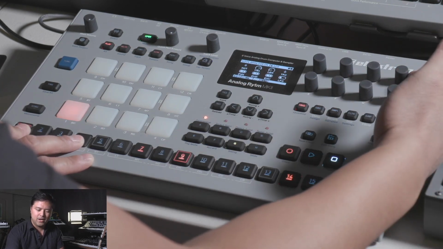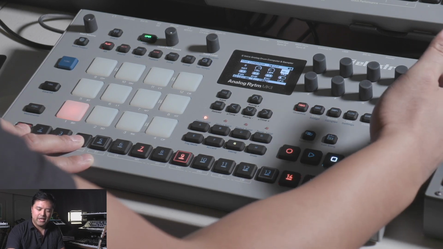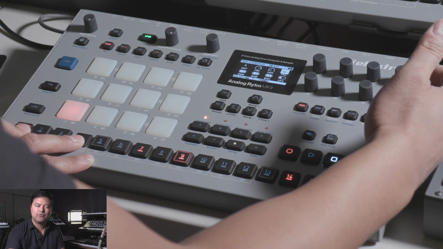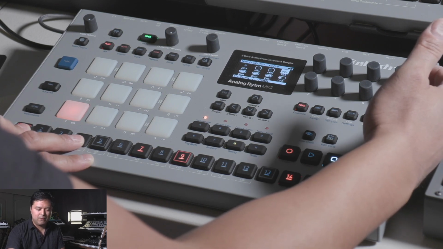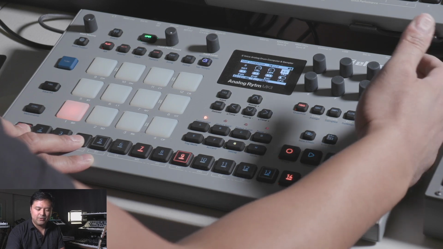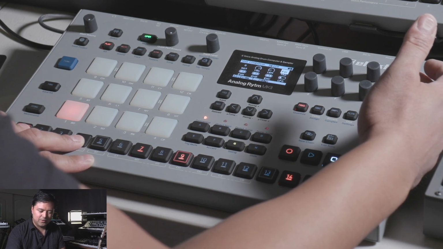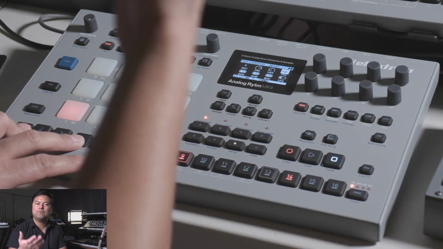If we turn the D encoder to the left, you'll see the probability that we just talked about. But if you go to the right past 100, you'll have all these other trig conditions that are extremely useful. The first one after 100 is fill.